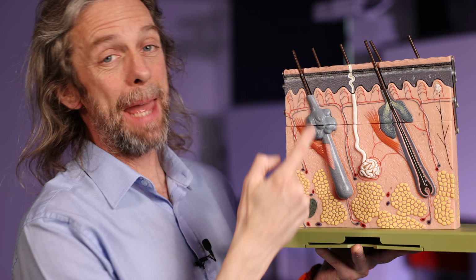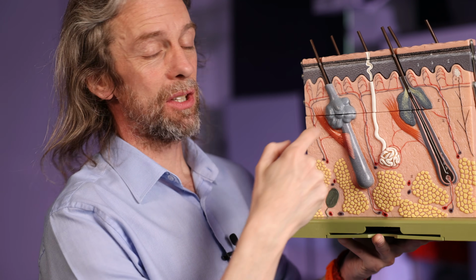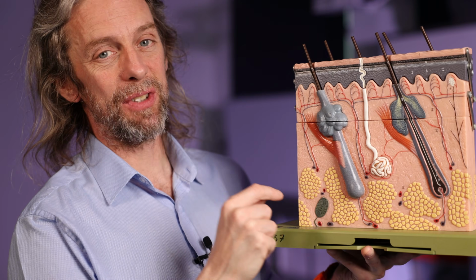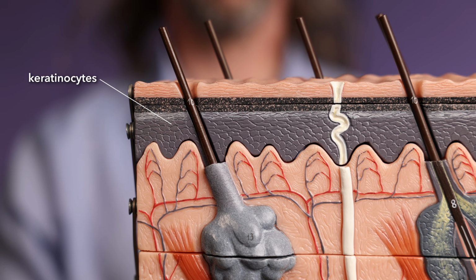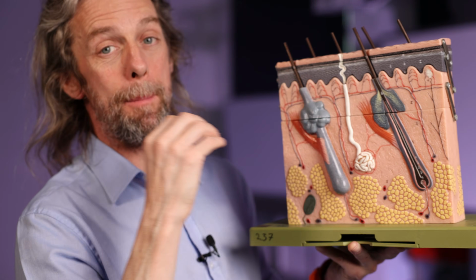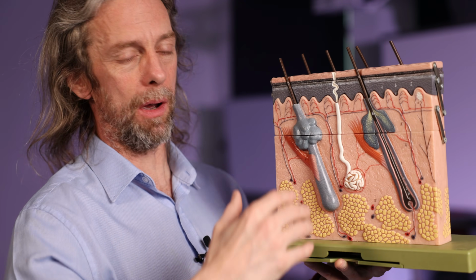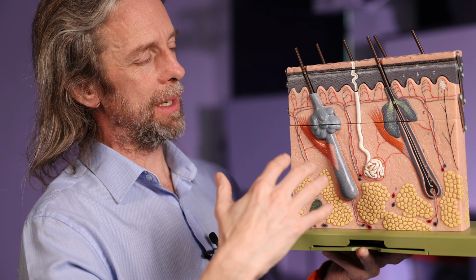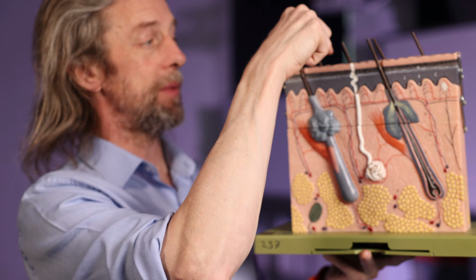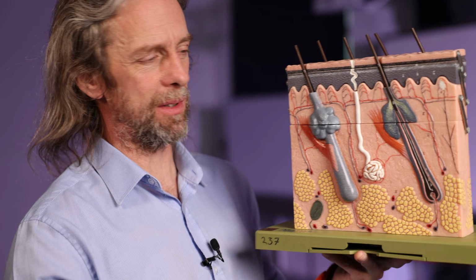In this epidermis, this stratified squamous keratinized epithelium, most of the cells in here are keratinocytes. There will be some melanocytes. They make melanin. They put the pigment in the skin that helps protect us against ultraviolet radiation and gives the skin color. There will be some immune cells in here, and there will be some sensor cells, like pressure sensor cells.